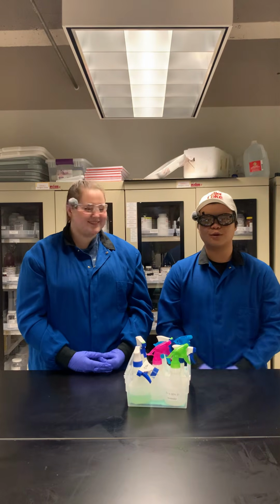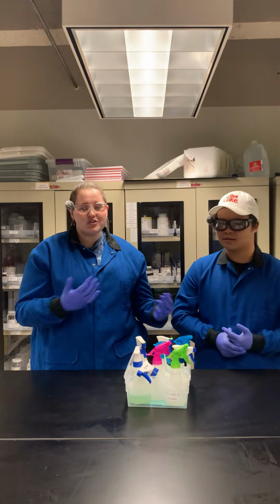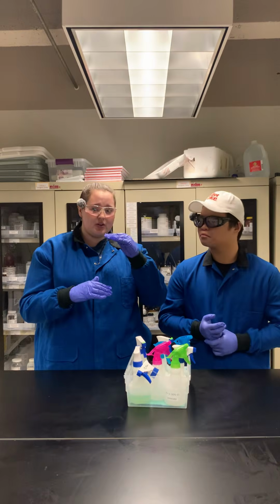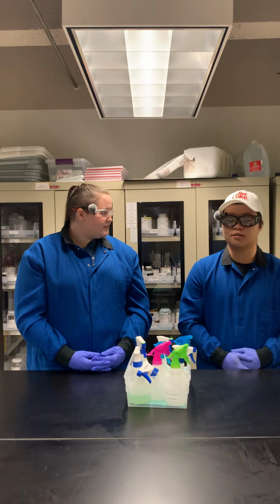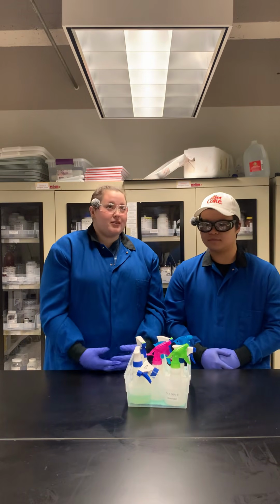Whoa, that was cool. Why were the metals so many different colors? Well, each metal is different, so the energy gap between orbitals is different as well. That is really cool. I know, right? I can't wait to try this with every metal I can find.